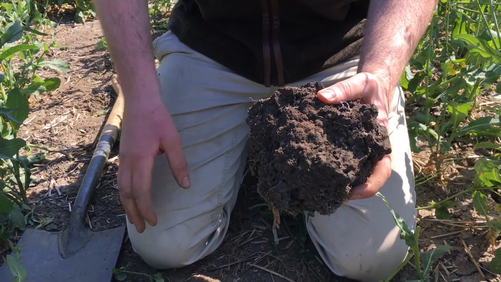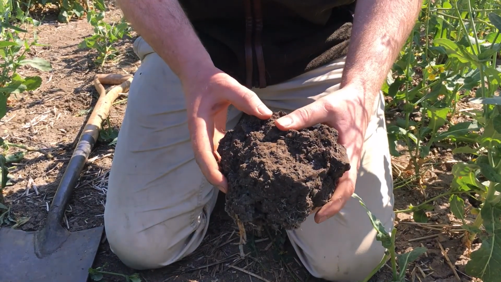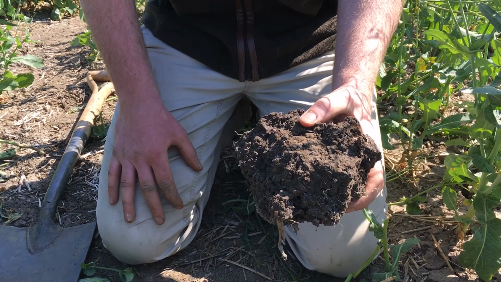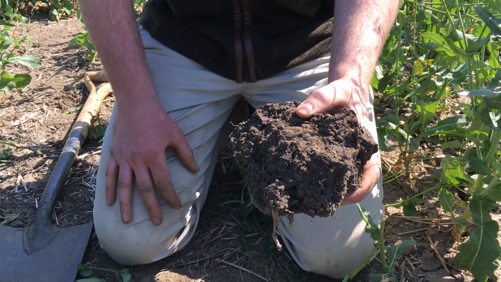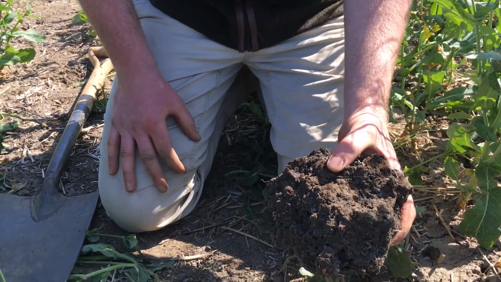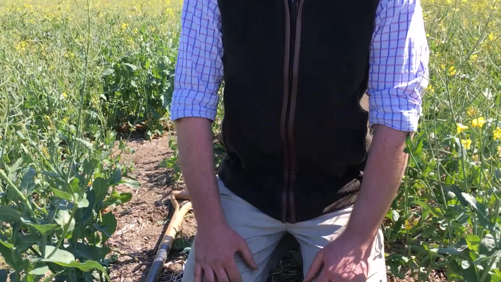Unlike the other soil, there's a lot more activity going on in here, and I believe this is in part why this crop of rape looks significantly better than the field next to me. Now, even with good soil, we're still seeing the problem with flea beetle attacking the rape crop, but we'll go through to the next field now and I'll show you the difference in soil condition, and I really think that's what's making the difference for this crop.